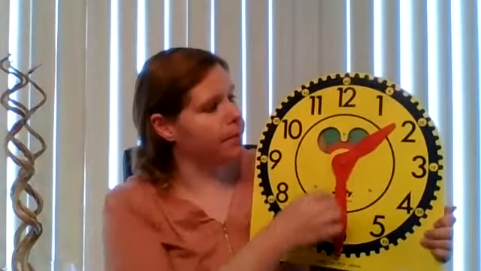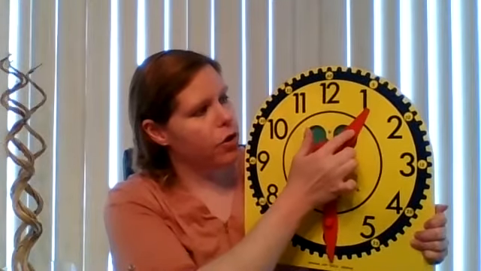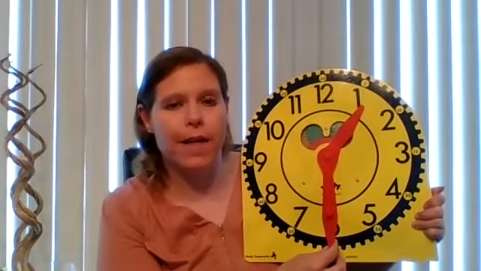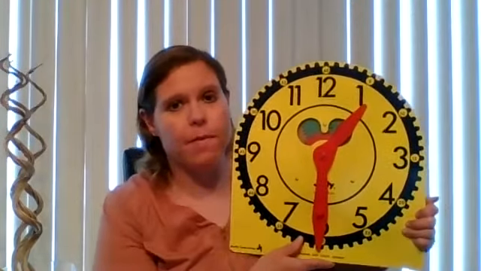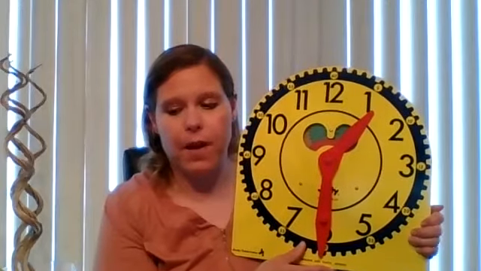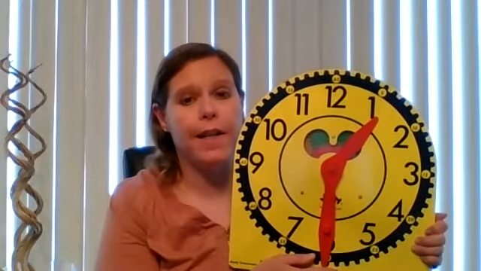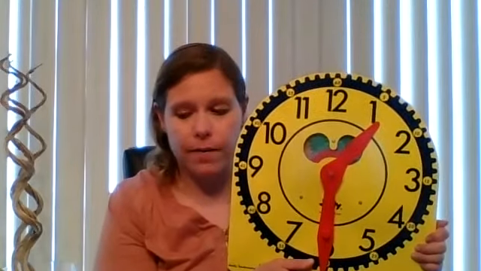So today, we're going to work on telling time to the hour. And to do that, we have to go over some things. We're going to talk about the hands on the clock. The shorter hand, so it'd be this hand here, the shorter hand is called the hour hand. The longer hand is called the minute hand. Okay, so you have to remember those two things when we're telling time. So today, once again, we're going to work on telling time to the hour.